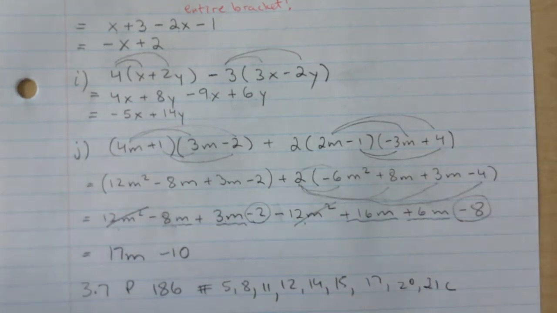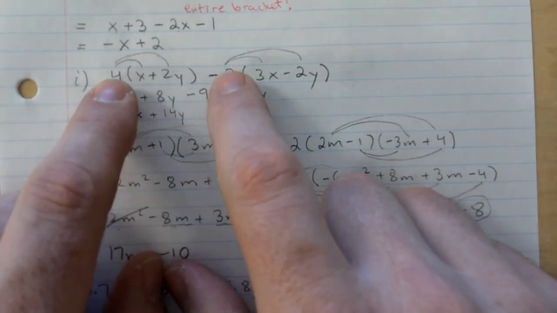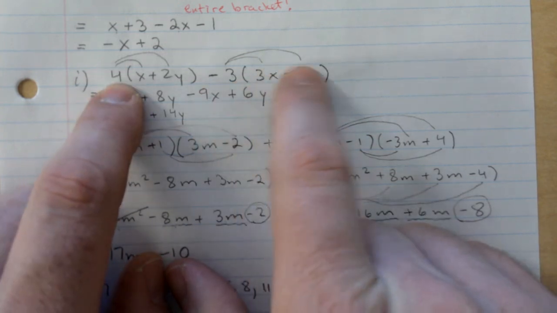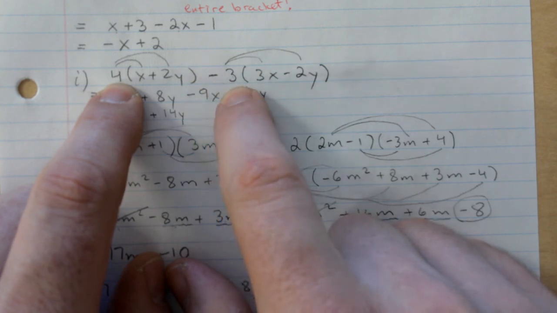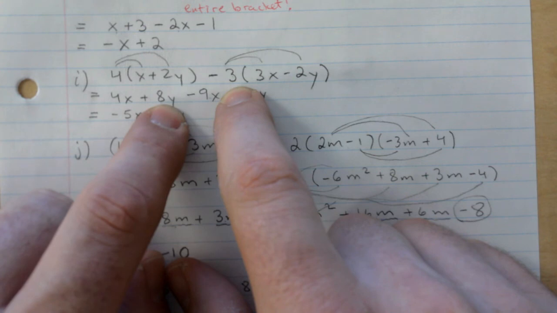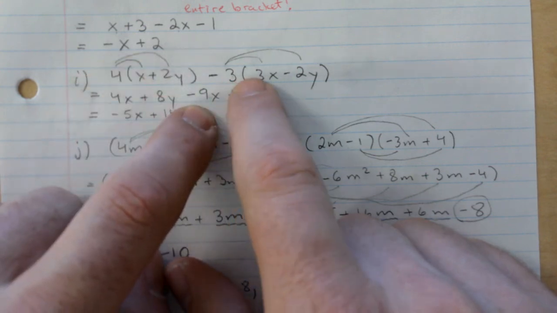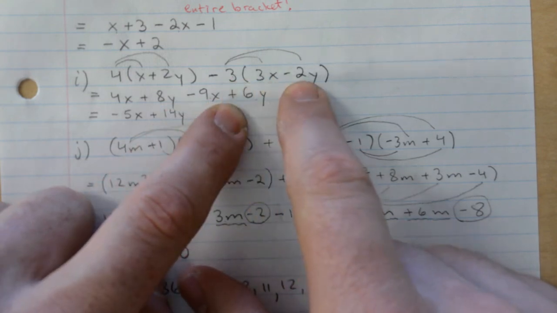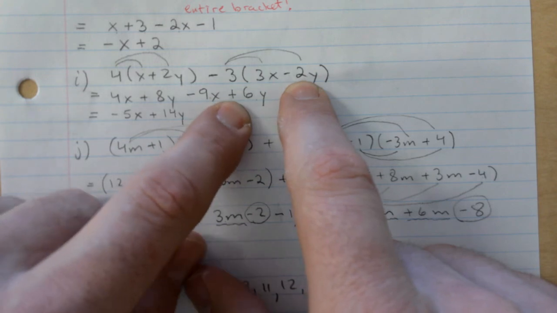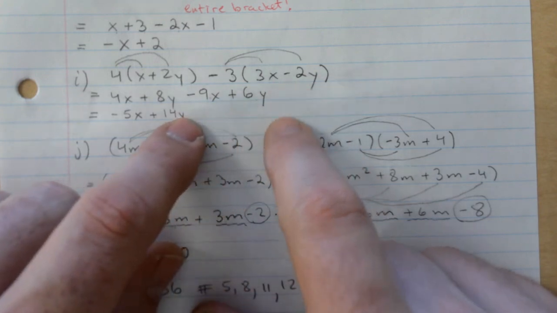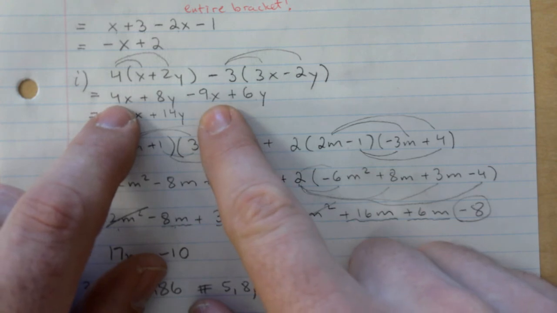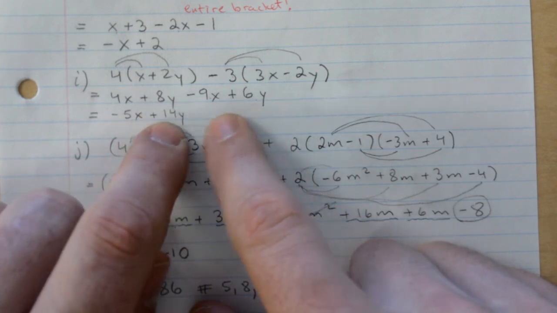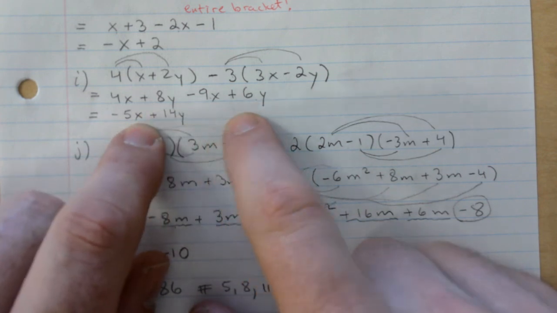Then you had I, where each of the brackets had a coefficient in front of them. This had a positive 4. This bracket had a negative 3. So distributing, you get 4x plus 8y on this one, and then negative 3 times 3 is negative 9x, and then you have negative 3 times negative 2y. That would give you a positive 6y. Then you combine like terms. Your x's, 4 and negative 9 gives you negative 5. And then the 8 and the 6 give you 14y. So that's nice and combined. You don't have repeating terms anywhere.